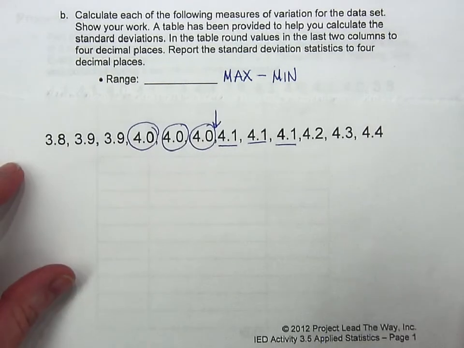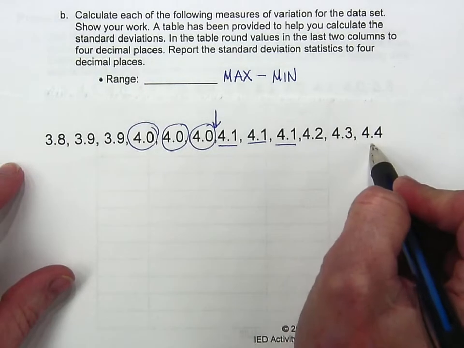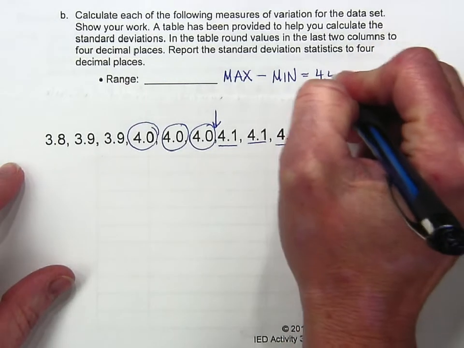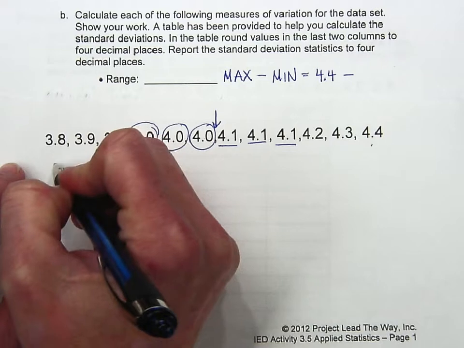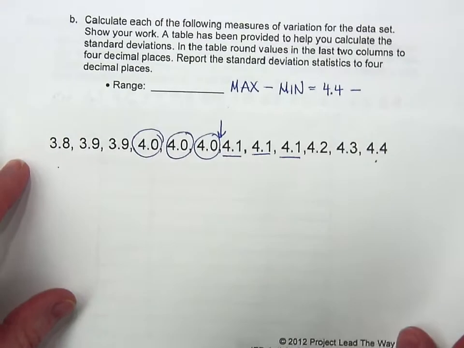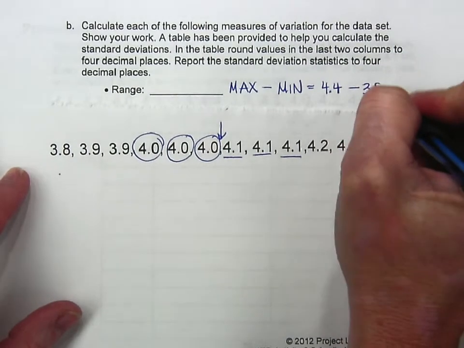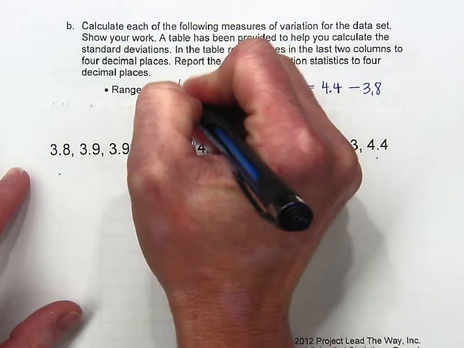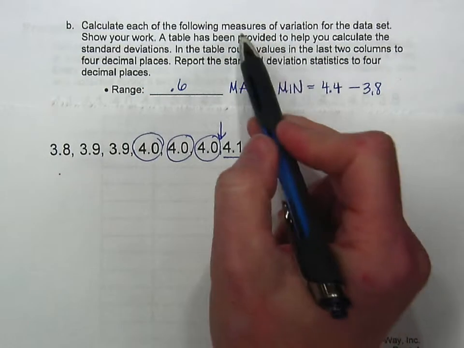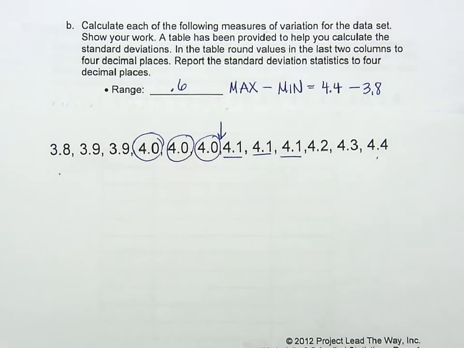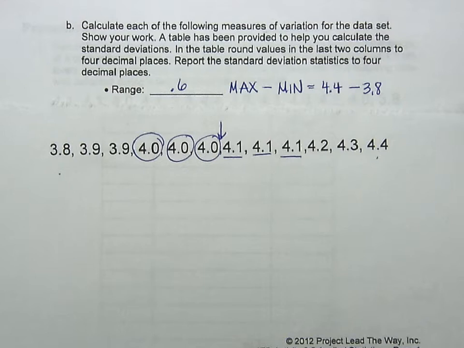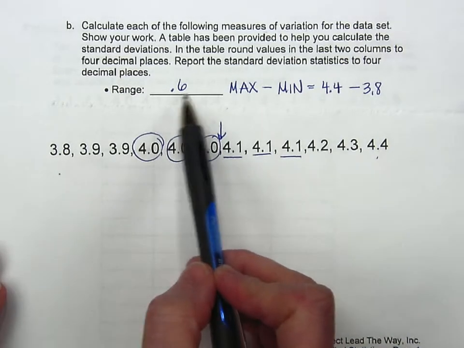So if I put my numbers back up here in order, my maximum is 4.4 and my minimum is 3.8. And when I subtract those two, the range is 0.6. These are measures of variation. Mean, median, and mode talk about central tendency, what's happening in the middle of the data. And then range and standard deviation talk about variance, or how much all of my values vary from this middle number. So the range says this is how much is in between the max and the min.